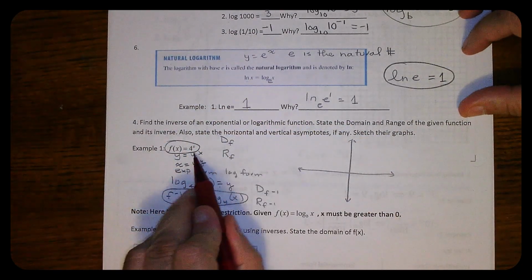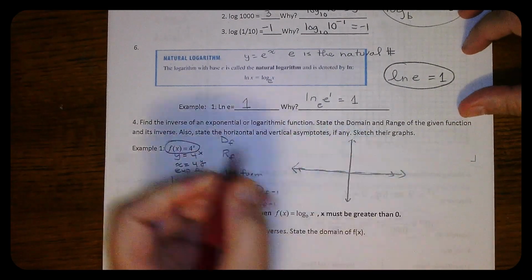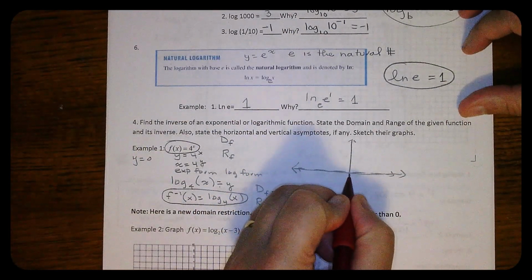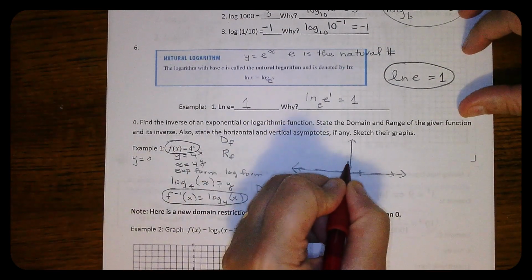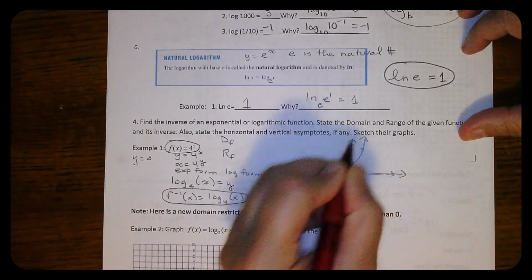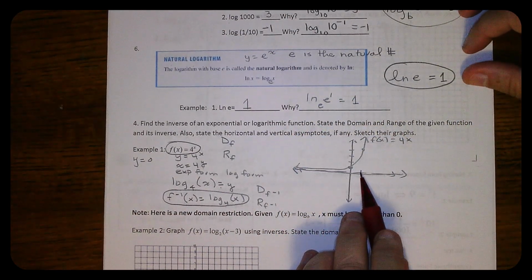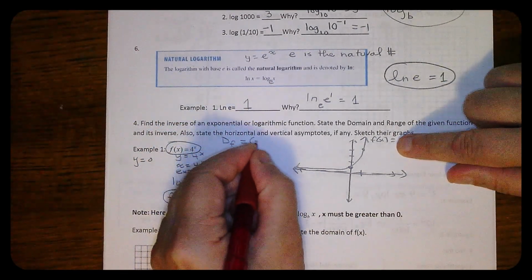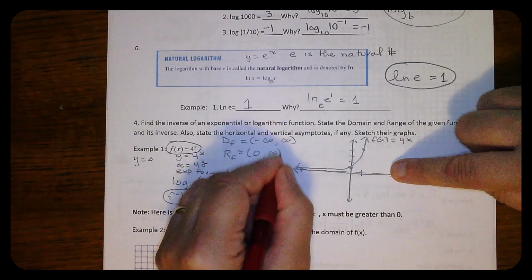You should know that if it's not being translated up or down, the horizontal asymptote is going to be y equals 0 for this. And then when x is 0, 4 to the 0, y is 1. And when x is 1, y is 4. And so that's a good enough sketch right there. So that's the graph of f of x equals 4 to the x. So if you can visualize this graph or graph it, you can see what the domain and range is. Well, the domain of an exponential is always going to be all real numbers, but the range is 0 to infinity for this one.